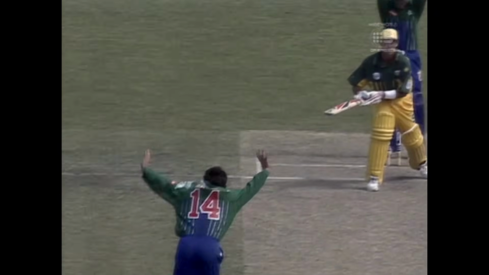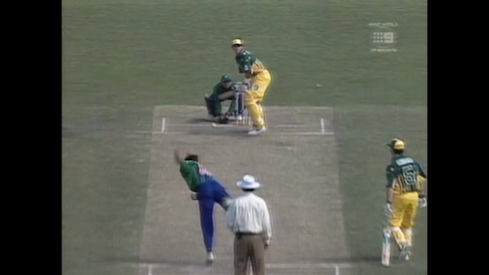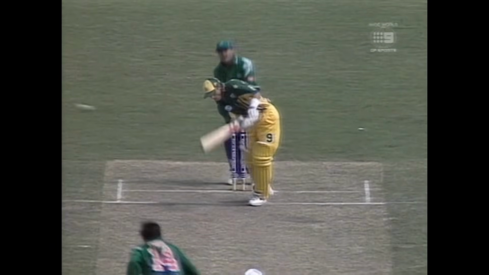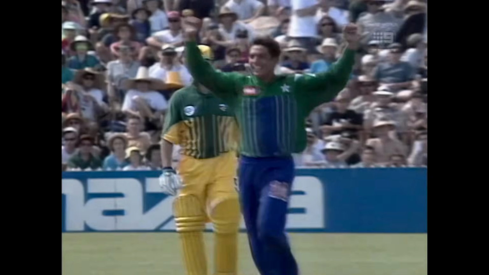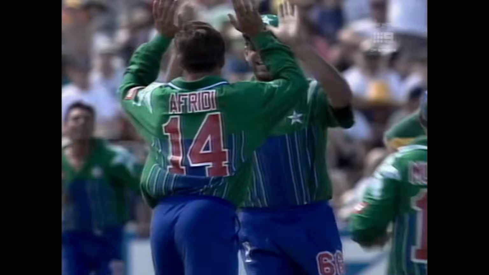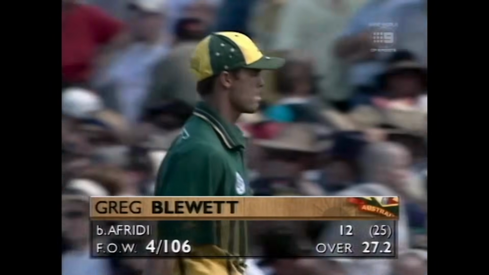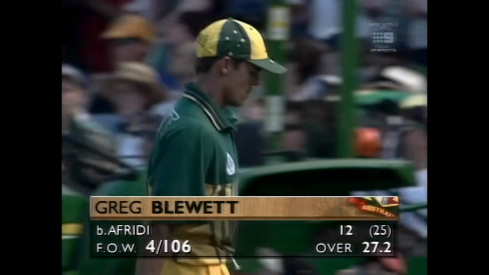I had heard that he's got a good, quicker delivery, and not only was it quick, but it swung in a little bit as well. Greg Blewett just was absolutely miffed by that one. He looked back to see what the hell had hit him. It's 4 for 106.